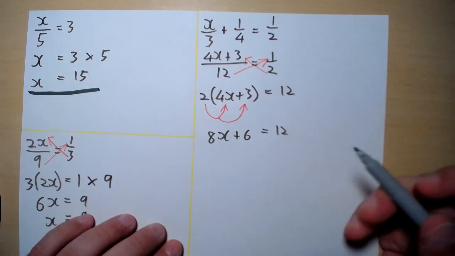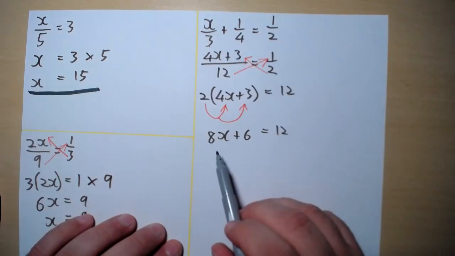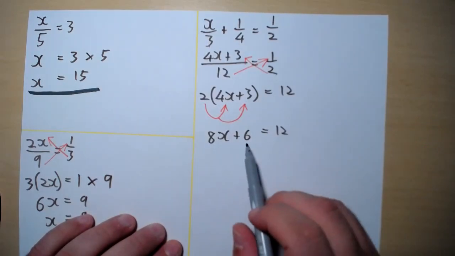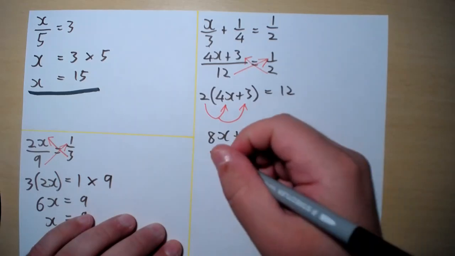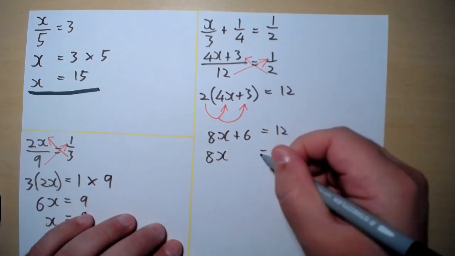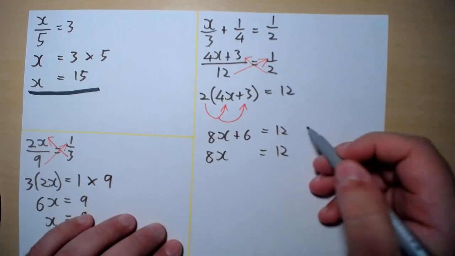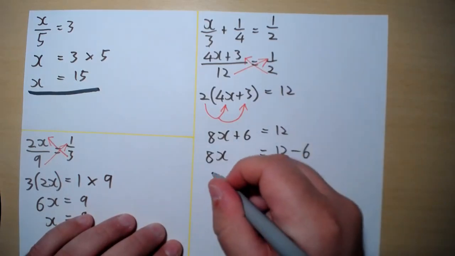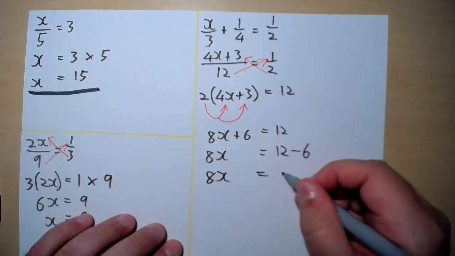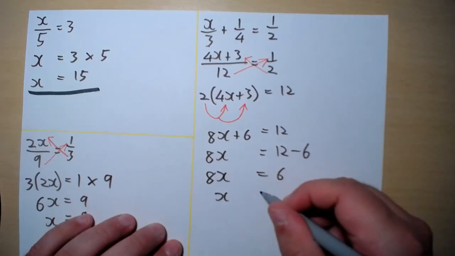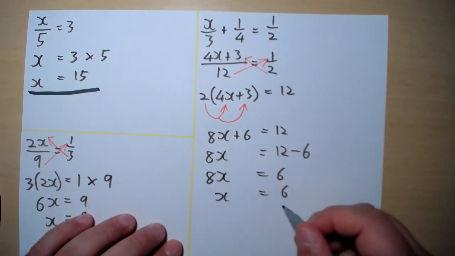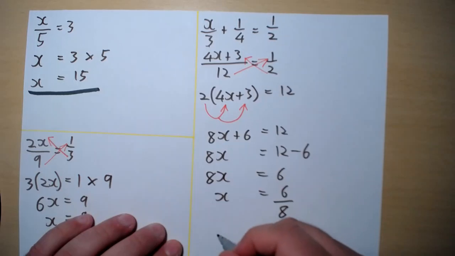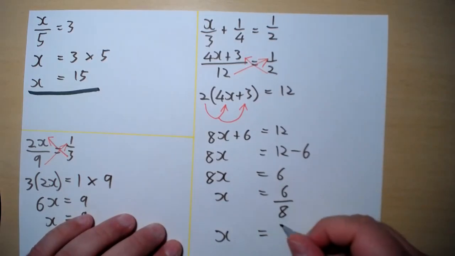And now we work this as we usually do. So we get rid of this 6, so 8x equals 12. We put this on the other side, minus 6. So 8x is 6, therefore x is 6 all over 8. So x is 3/4.